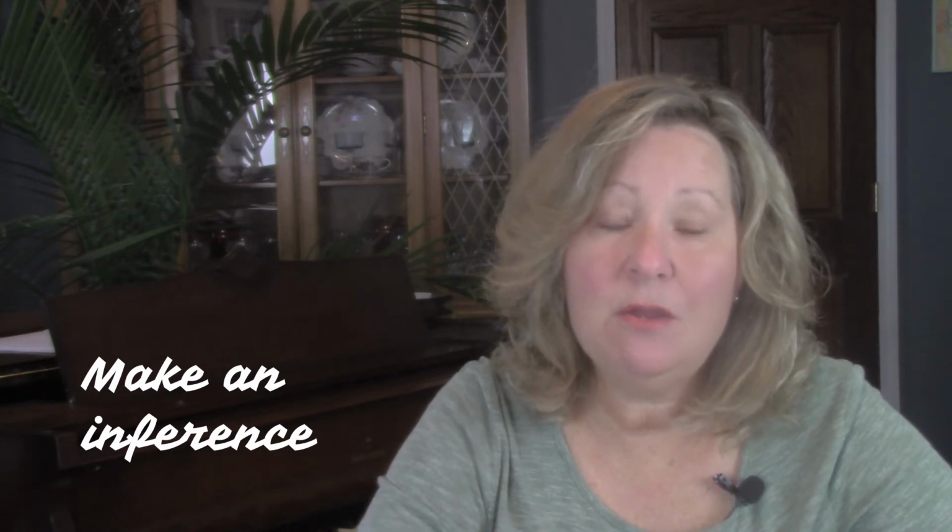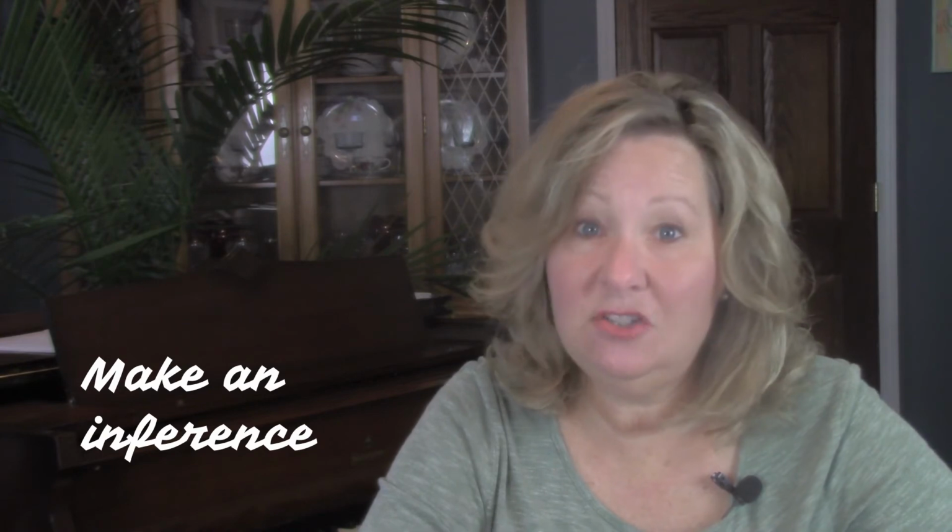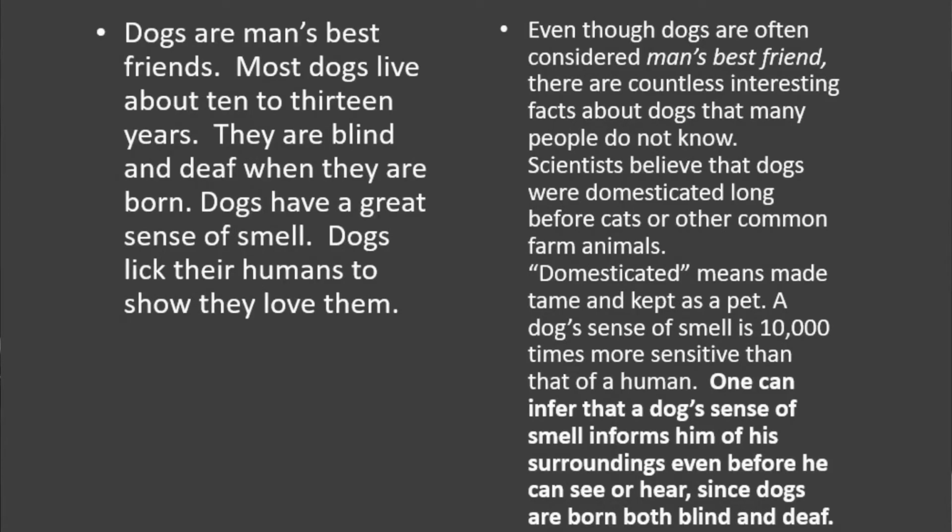So I wrote a sentence that suggests an inference. And it says, one can infer that a dog's sense of smell informs him of his surroundings even before he can see or hear, since dogs are born both blind and deaf. So see, I'm taking my original facts and I'm finding out more about them and making them more interesting.